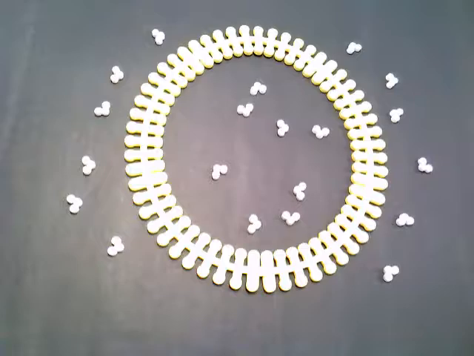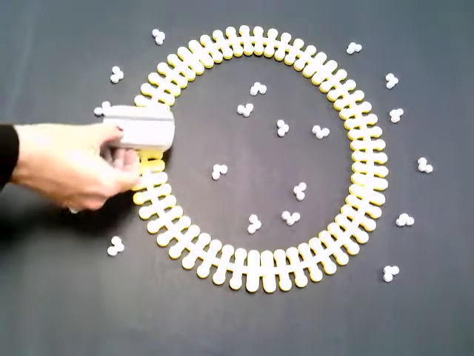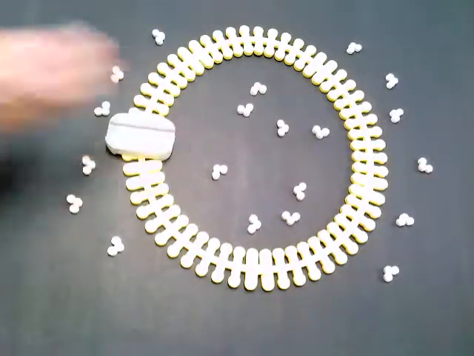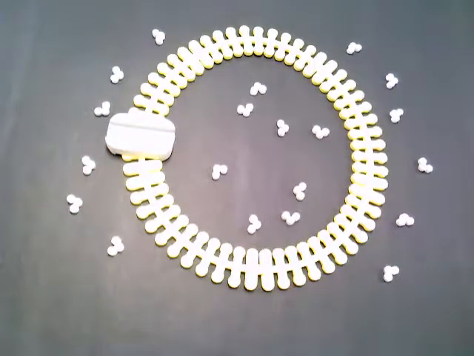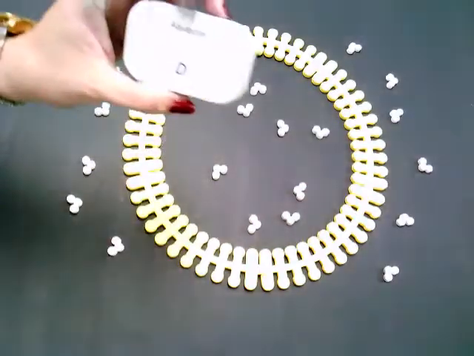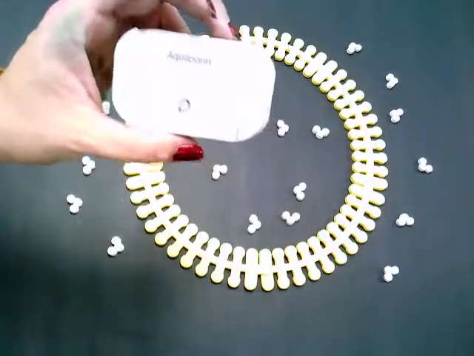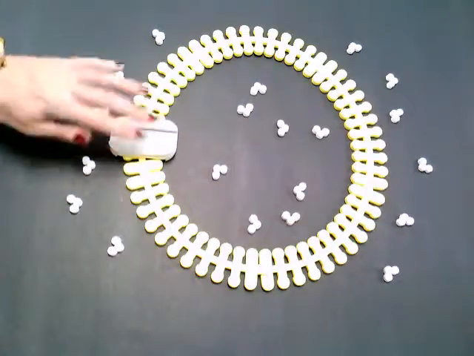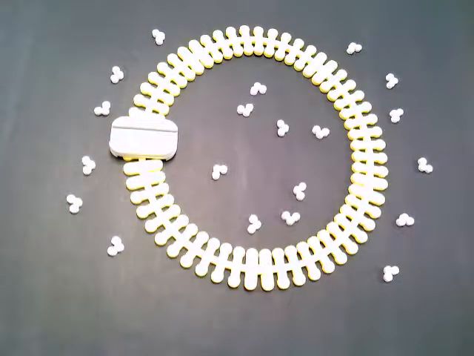Some examples of molecules that would be able to move directly through the phospholipid bilayer would be gases such as carbon dioxide or oxygen gas. So in order to move the water across the membrane, the cell has to use a protein channel. This is a protein channel called aquaporin, which is demonstrated with this label here on the back. And we're just going to place it on the cell membrane.